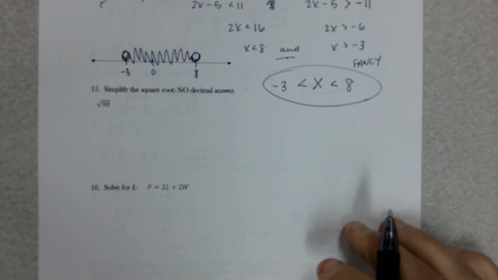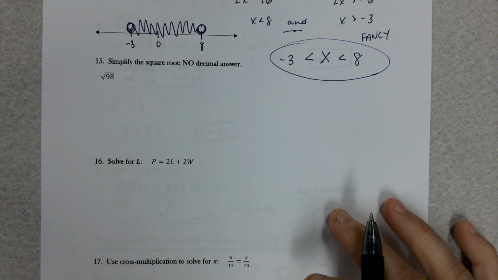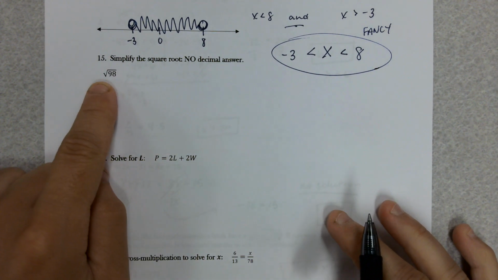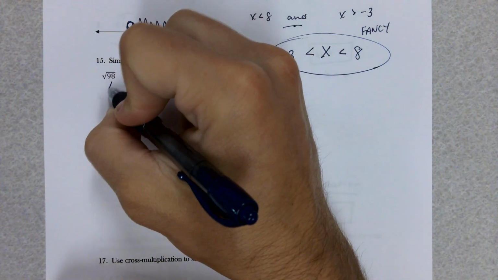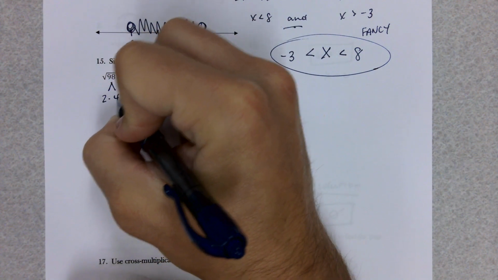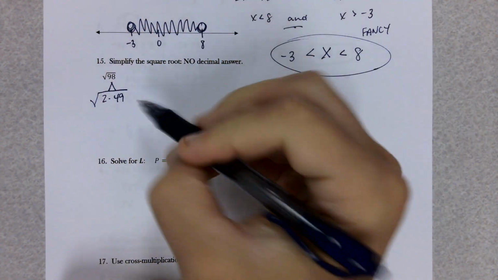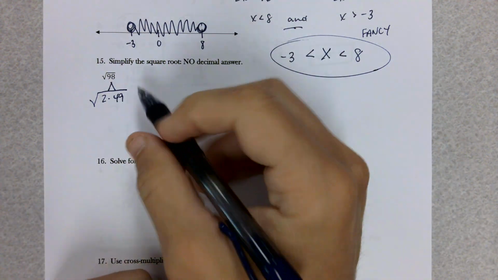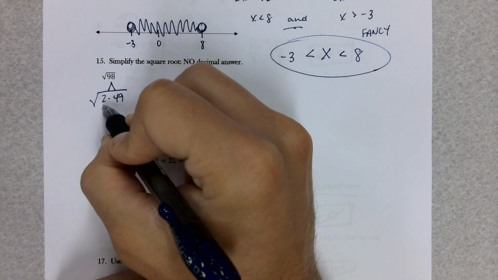All right, we just had 3 more types of questions. Simplifying square roots. Remember, don't just plug this into your calculator. What you're looking for is what numbers multiply to give you 98. So a 2 and a 49. I like to tell my students, keep your things organized. So I write that square root sign each step.